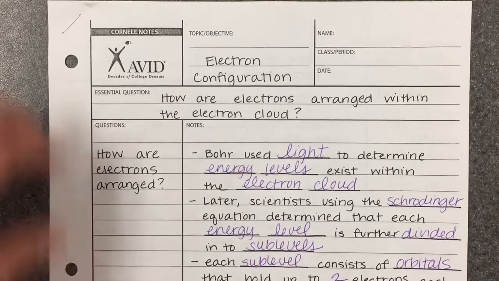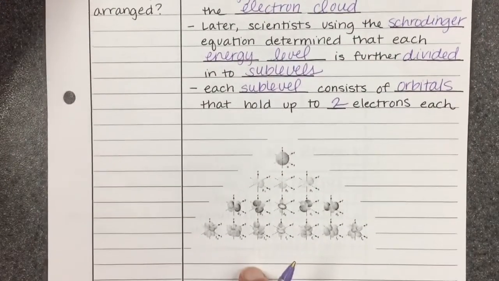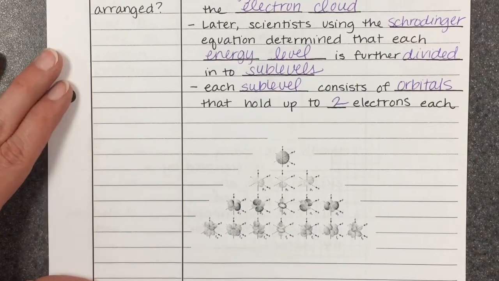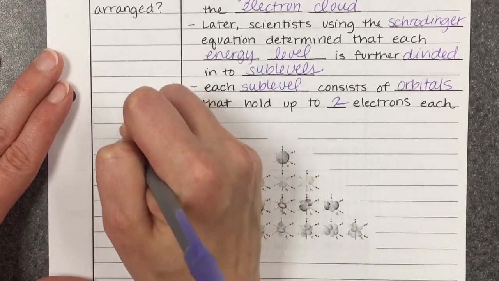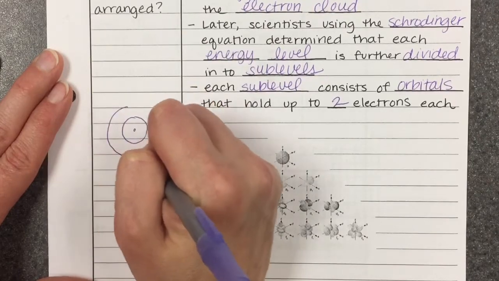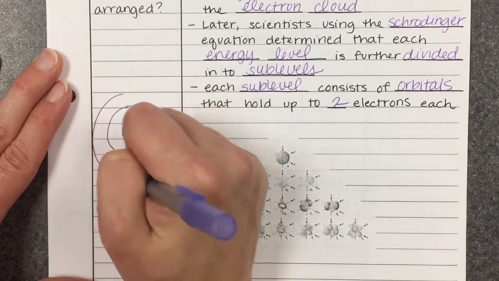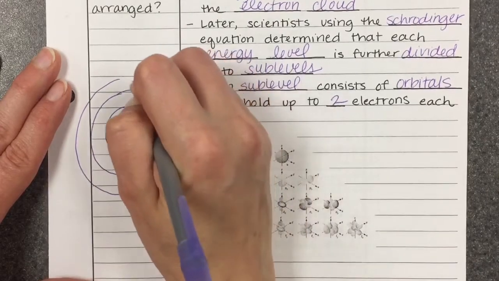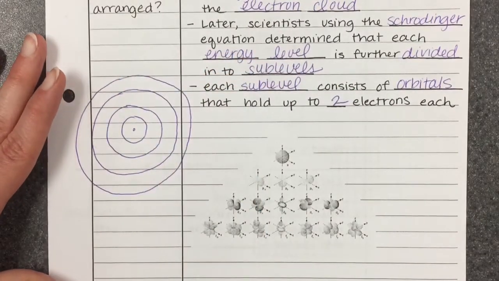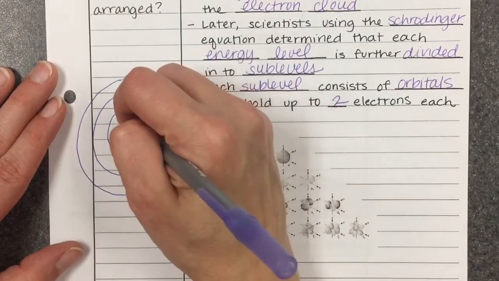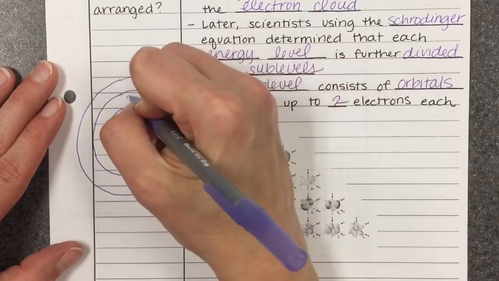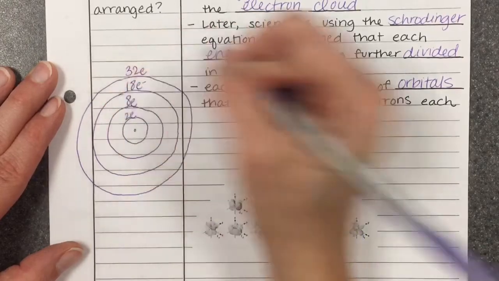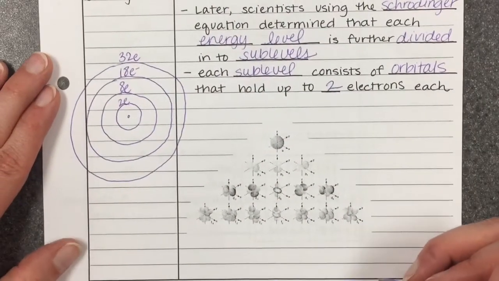So here are the different types of sublevels that exist within each energy level. To explain this, I'm going to kind of draw a Bohr model over here. And we've looked a lot at the Bohr model, and it's something you should be familiar with because you discussed it in middle school. We know that each ring represents an energy level, and we probably already even know that the first energy level holds 2 electrons, the second one holds 8 electrons, then 18, and finally 32. But we probably haven't talked about why that is.